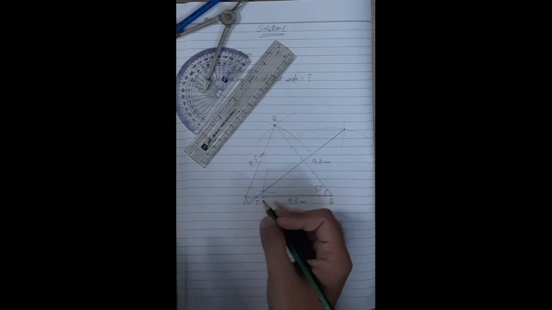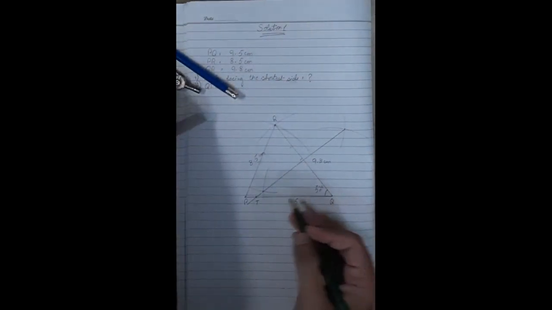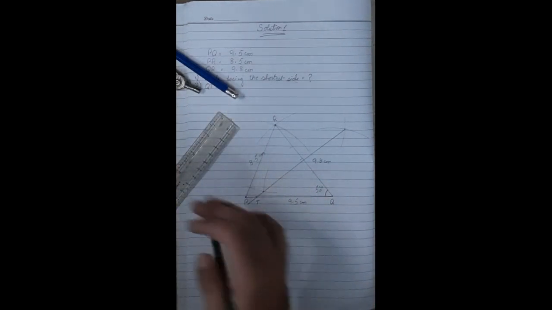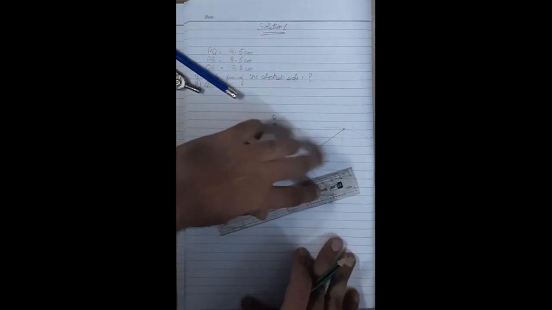and we need to measure QT. So we need to measure Q and T. So we will take the scale and we will measure it.